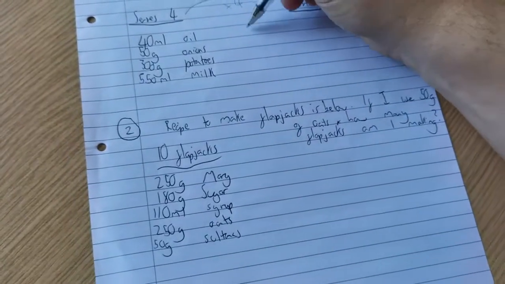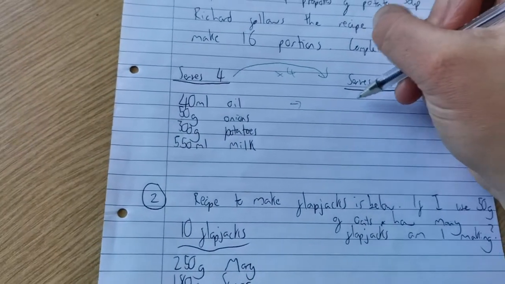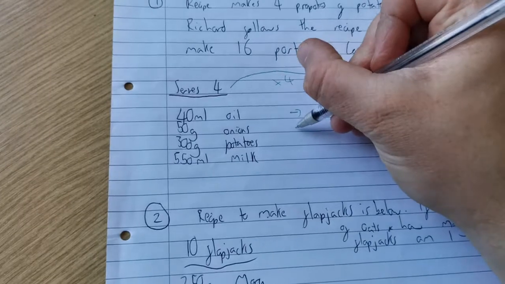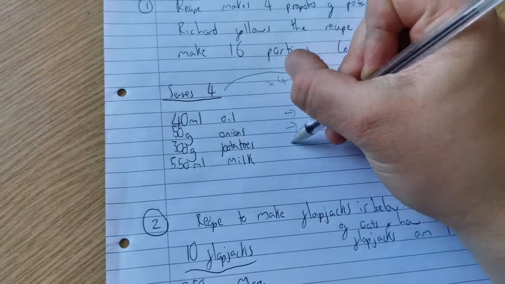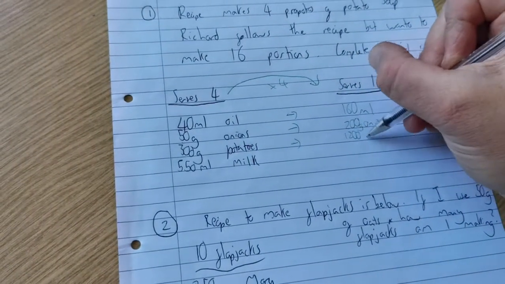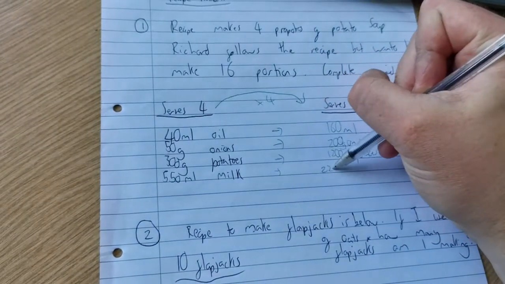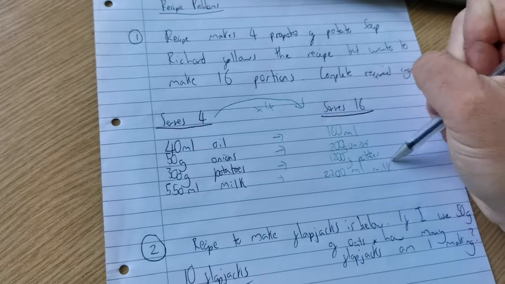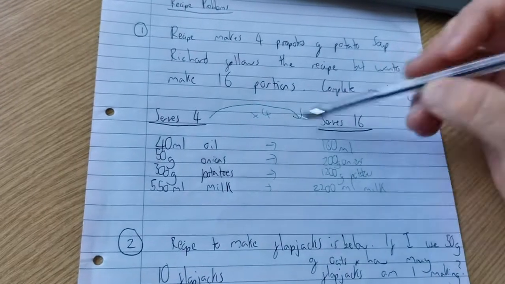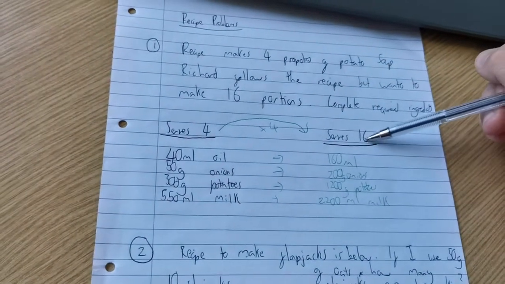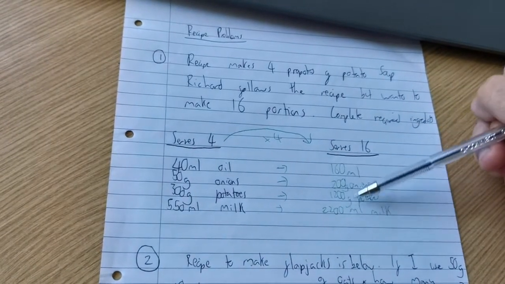So therefore, with each of these, I can multiply each one by 4. 40 millilitres will then be 160 millilitres. 50 onions will be 200 onions, or 200 grams of onions. 300 grams of potatoes will become 1200 grams of potatoes. And 550 milk will become 2200 millilitres of milk. So we're just basically multiplying the whole thing by 4. We can see that if it serves 4 and it needs to serve 16, the relationship there is it's times by 4. Therefore, we times all of these by 4.